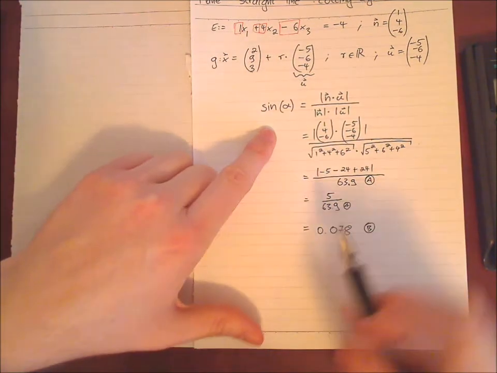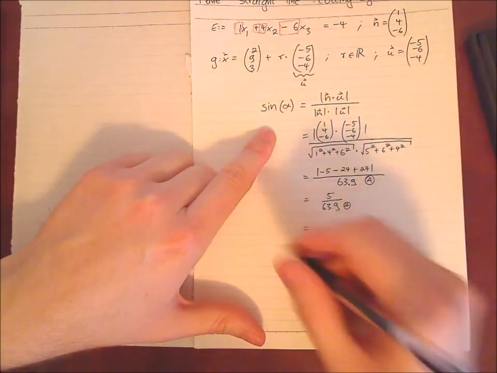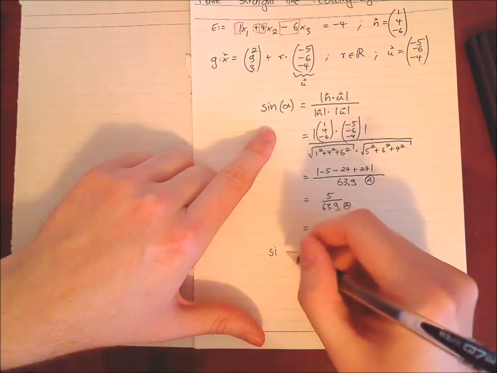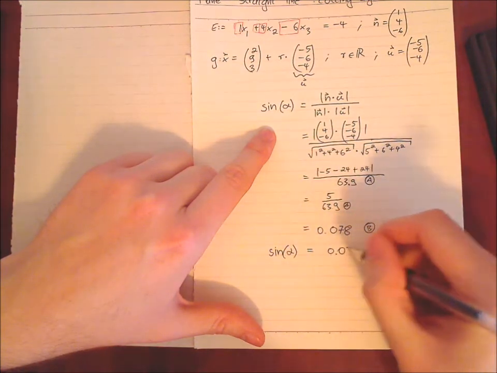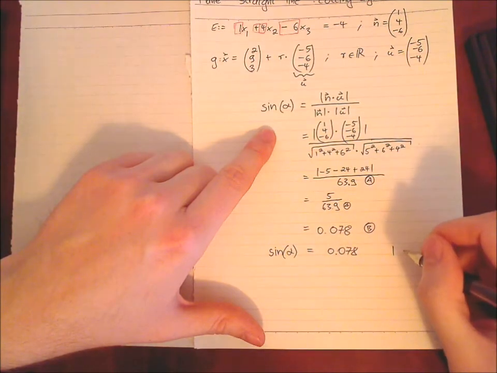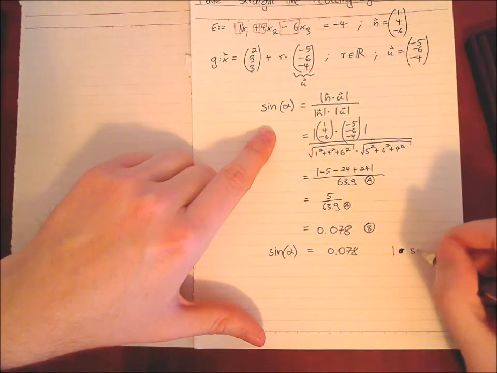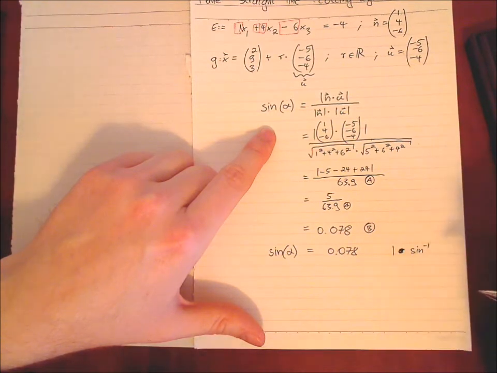To calculate alpha now, I make one step more to show you. So we have sine alpha equals 0.078. What we are going to do is take the inverse sine.